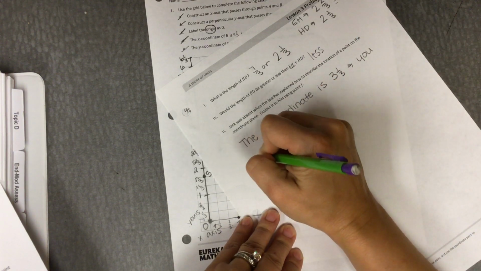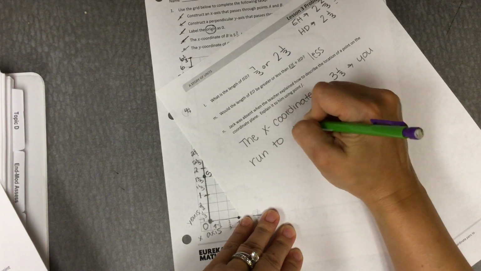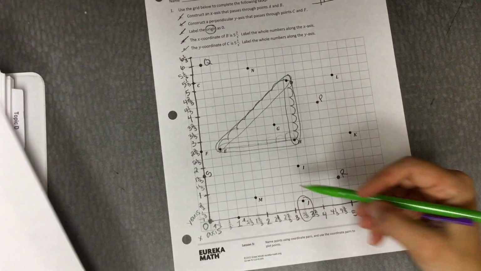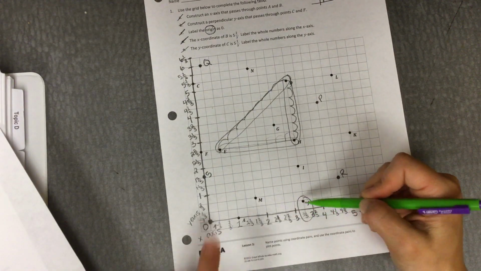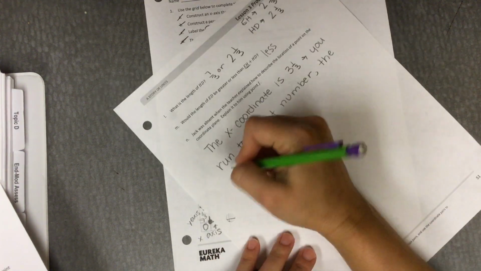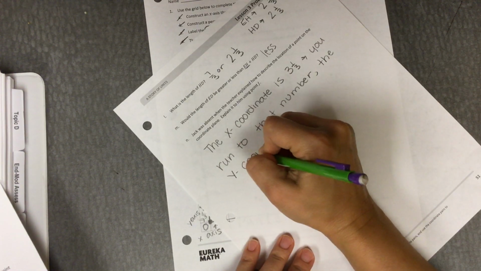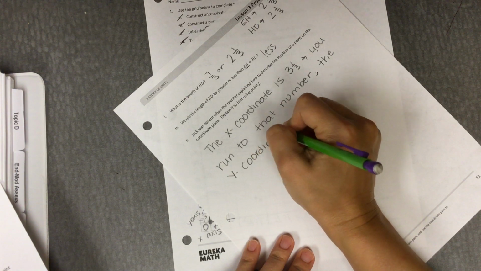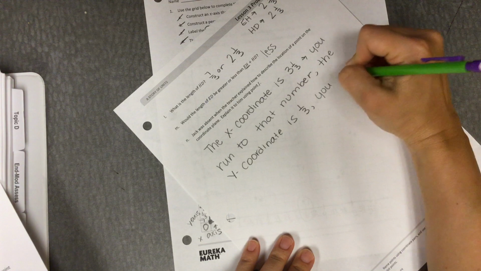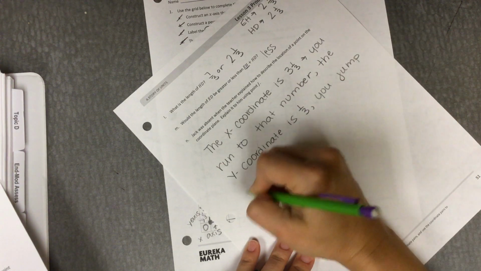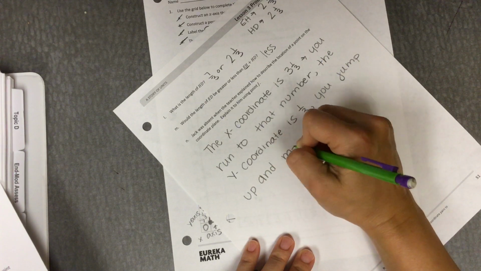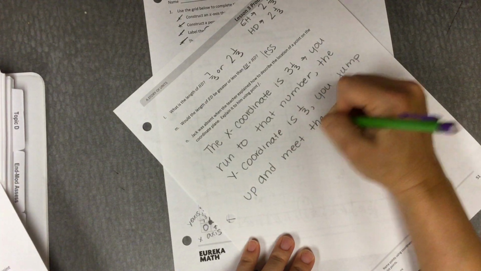You run to that number. Okay. When I look at J, the y is going to be 1/3. So then I would say the y coordinate is 1/3. You jump up and meet the line.